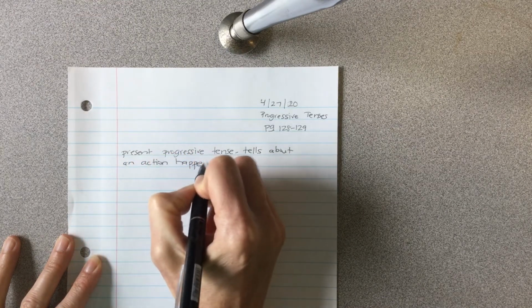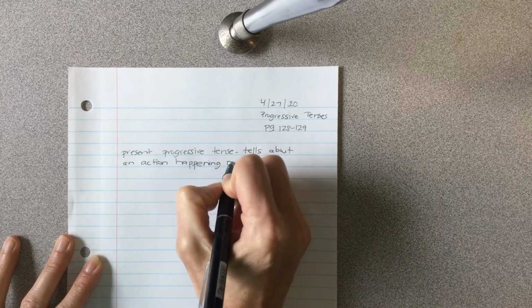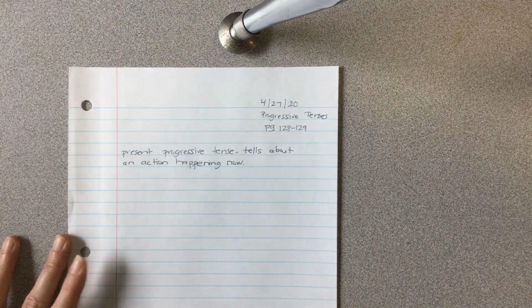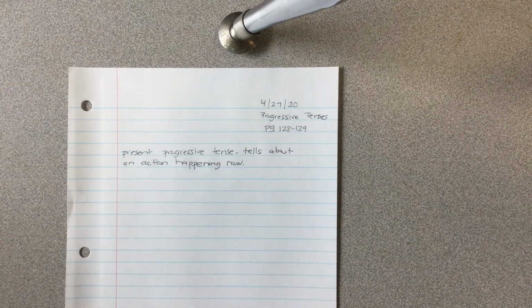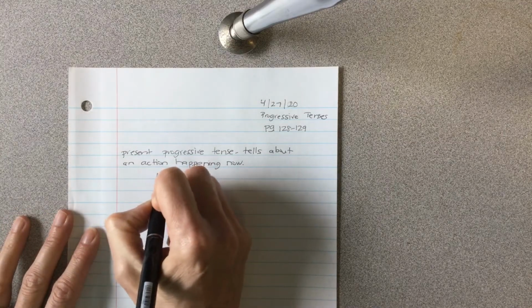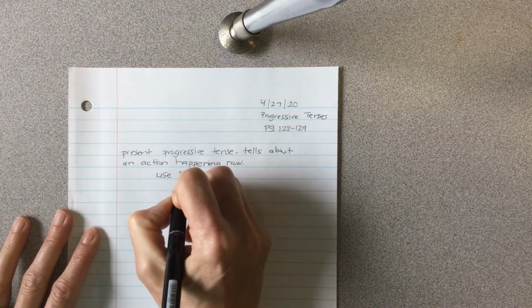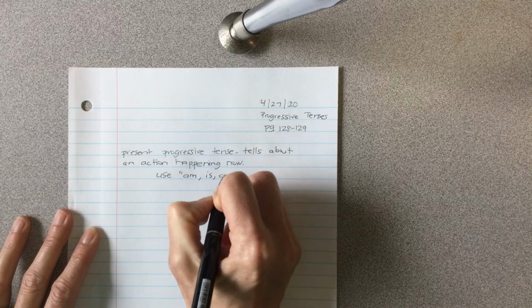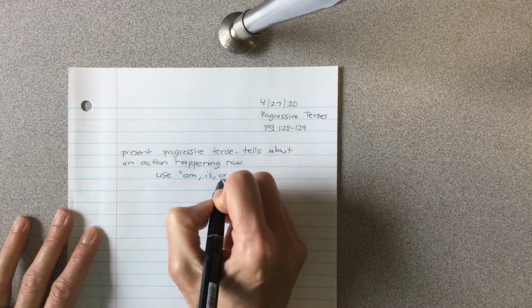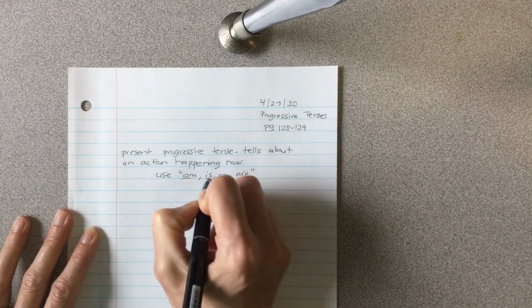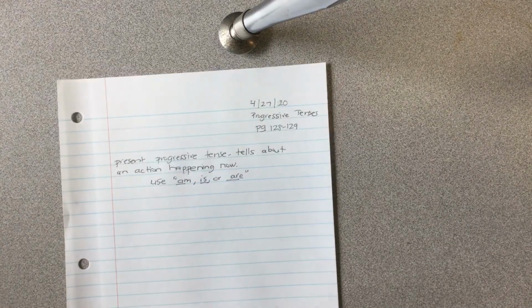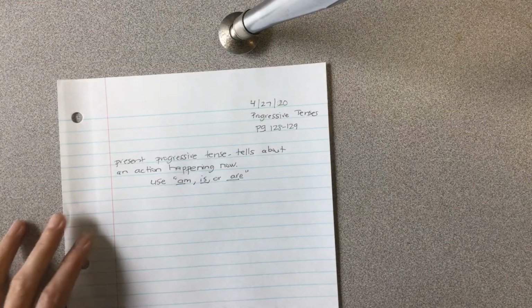And remember, when I'm writing, you're taking notes inside of your English composition notebook, and you can write them in print or cursive, whichever one works the best for you to be able to remember. It is formed with am, is, or are. So you use am, is, or are, and the present participle.